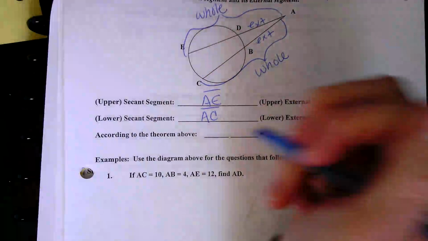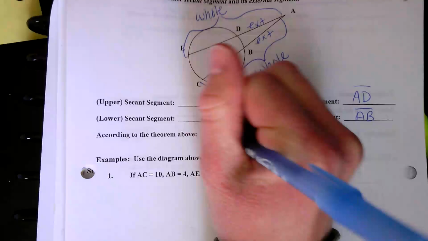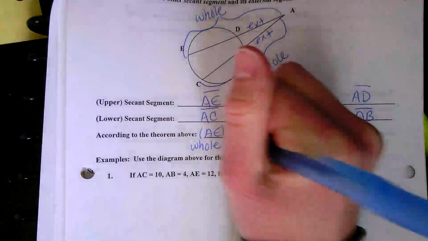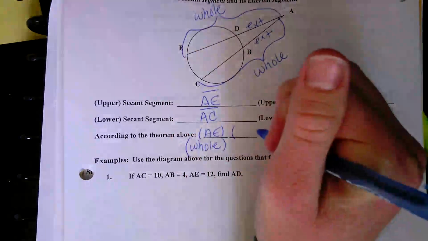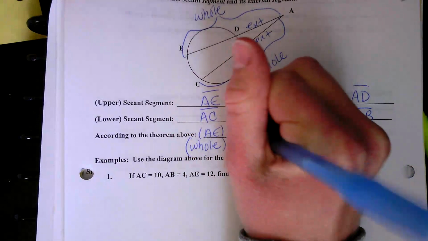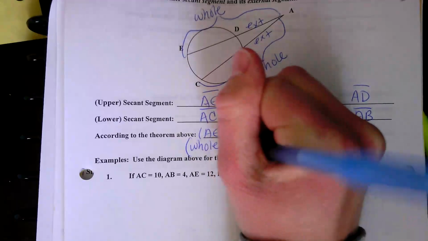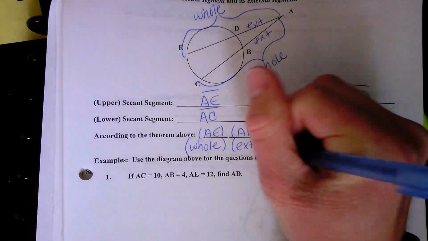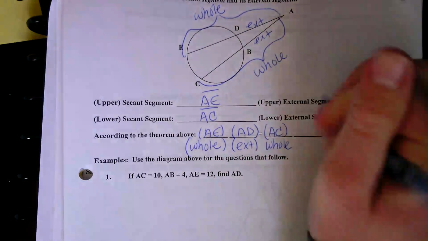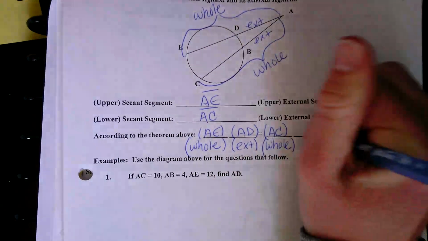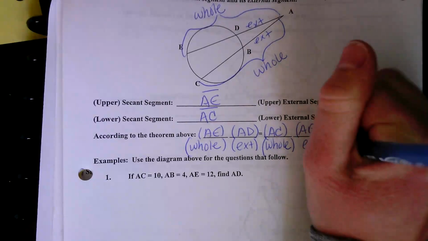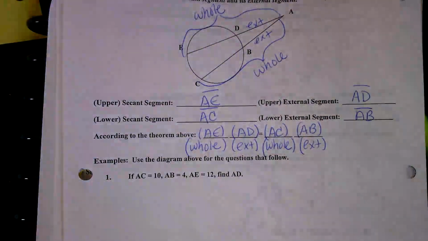So its equation is AE, which is our whole, times AD, which is our external, is equal to AC, which is the whole, times AB, which is the external.